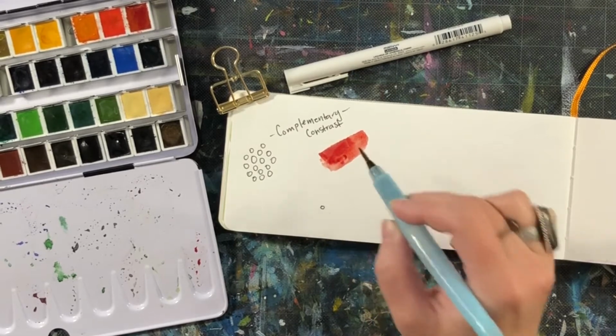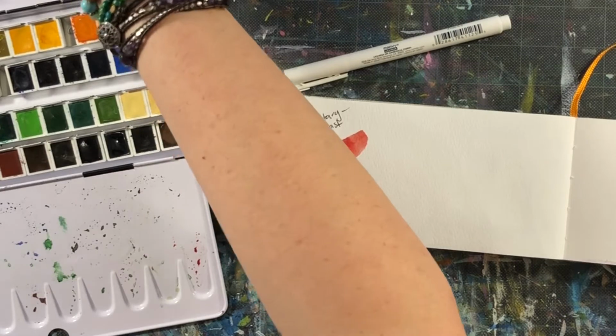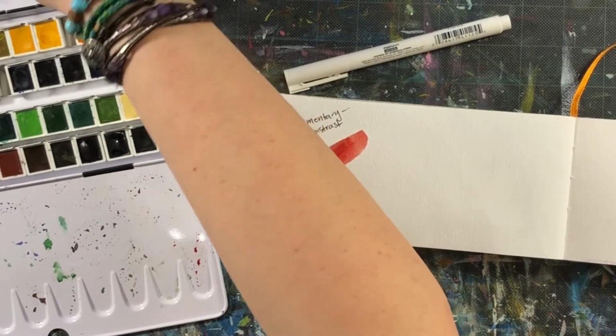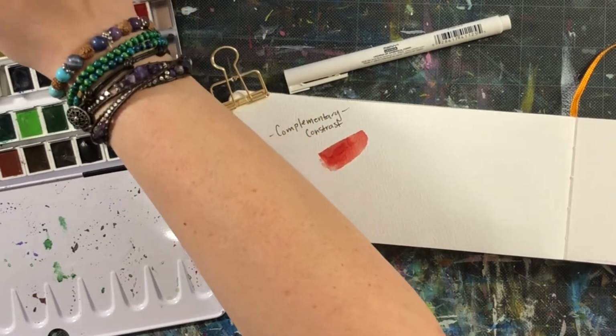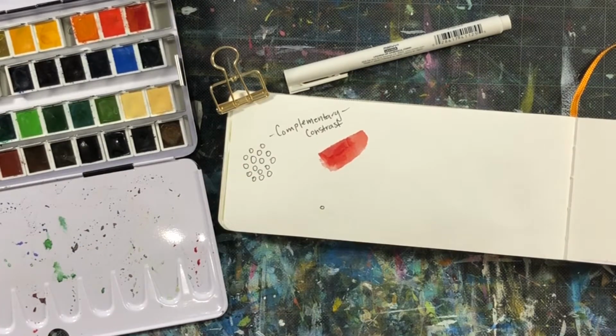So the complement of red on the color wheel is green. And so when you put them next to each other and work with them together, you can really get some nice visual contrast in color.